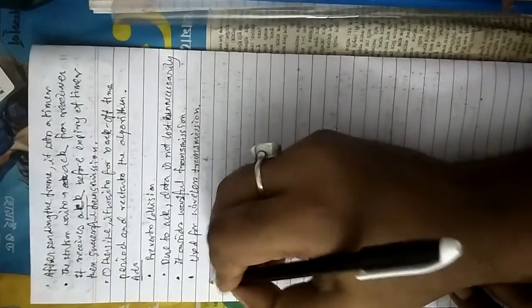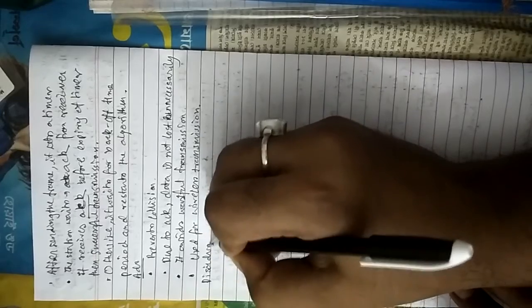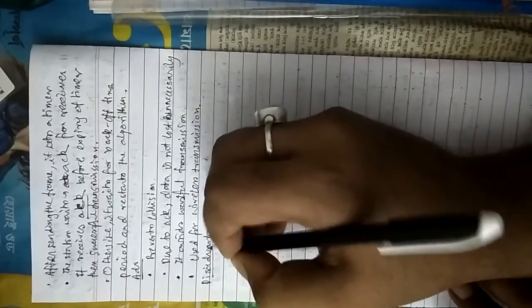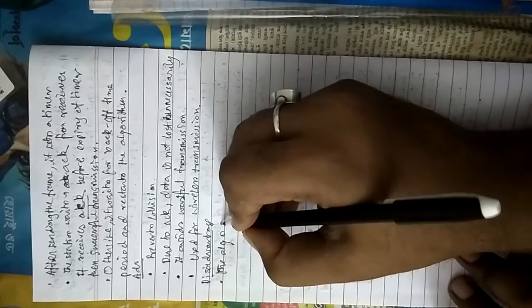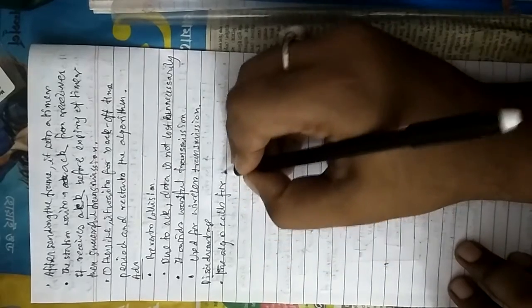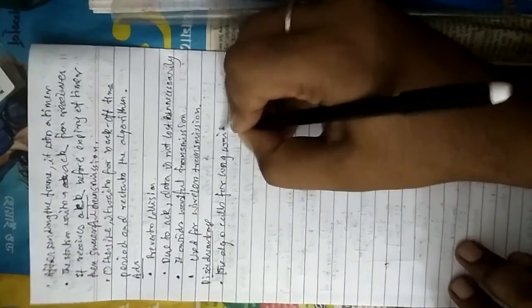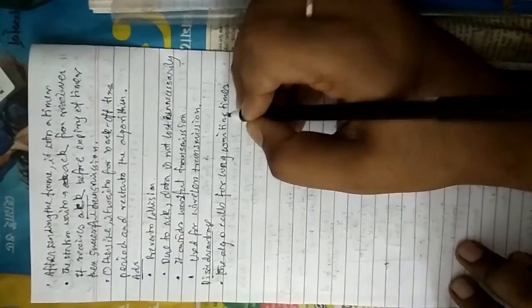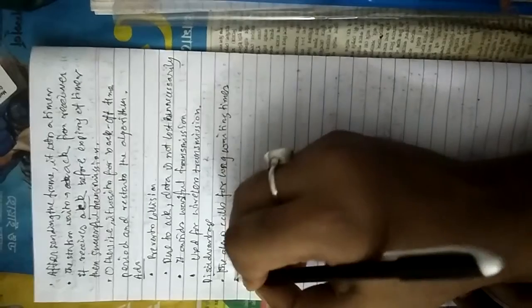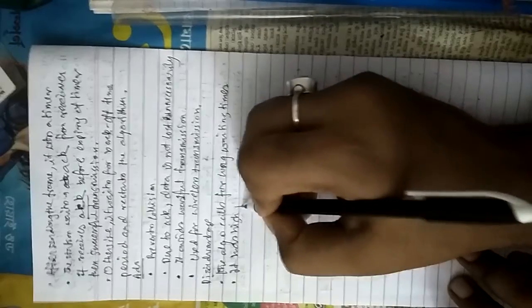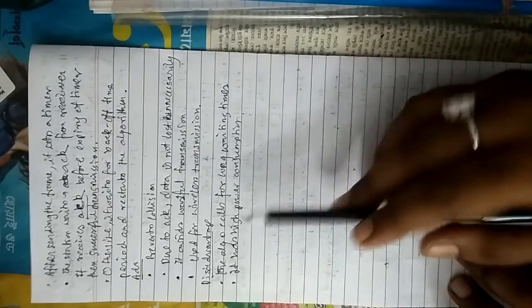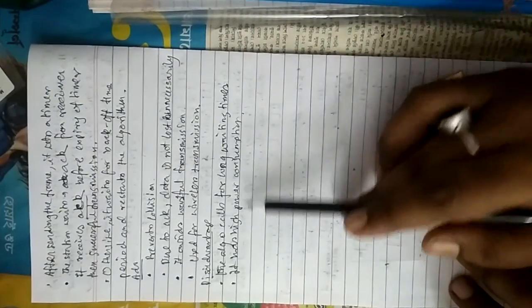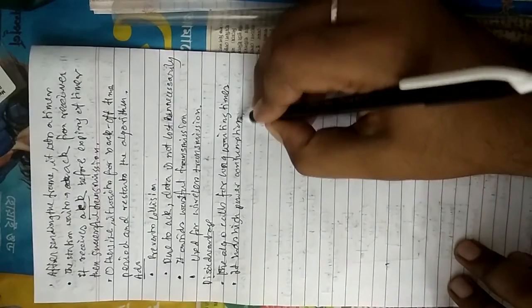And what are the disadvantages? The disadvantage is that the algorithm calls for long waiting times and it has high power consumption. So this is all about CSMA CA.